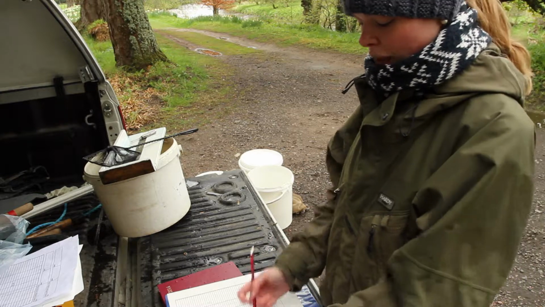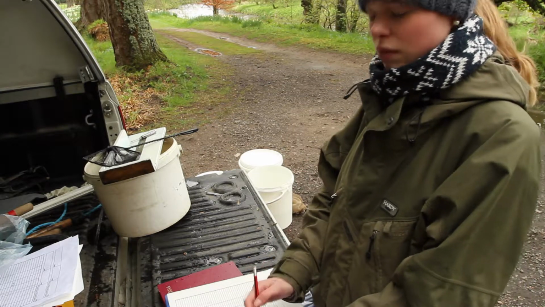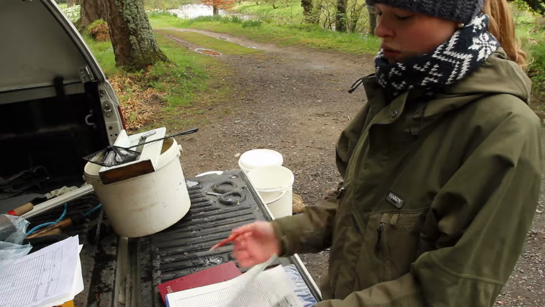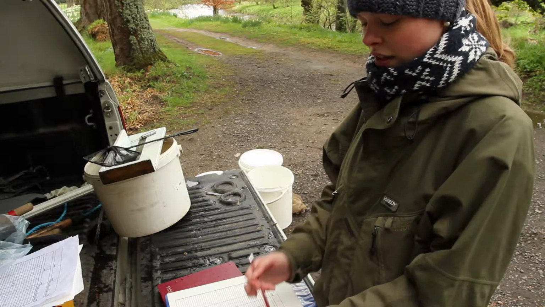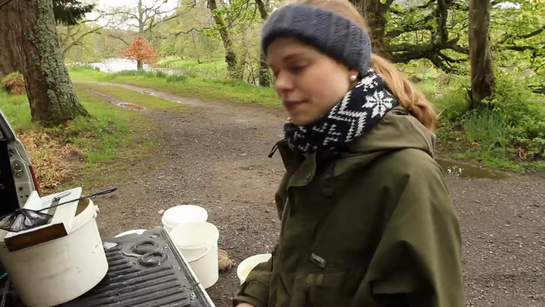Okay. And then we have all our scale packets that we label with the name of the place, that's the Avon or Anne rotary screw trap, and the date, and then the number of the scale packet.